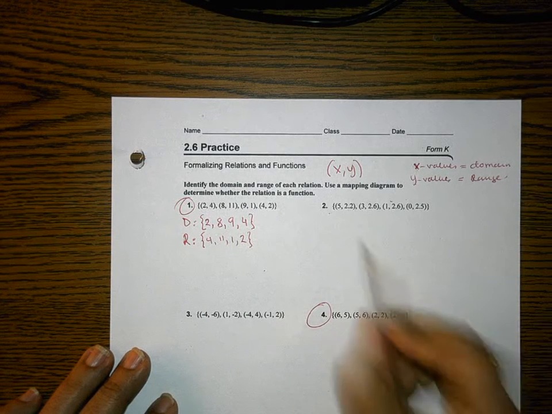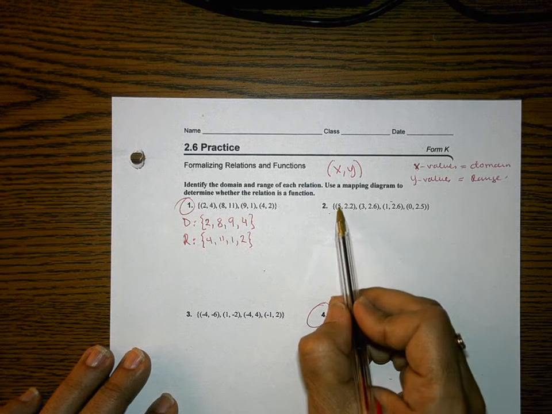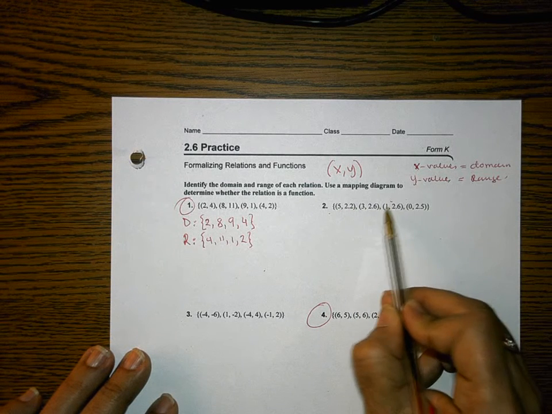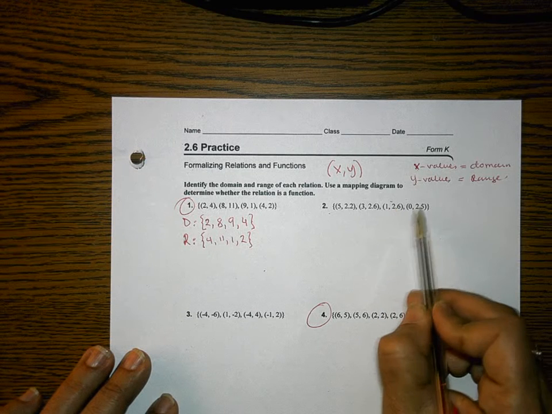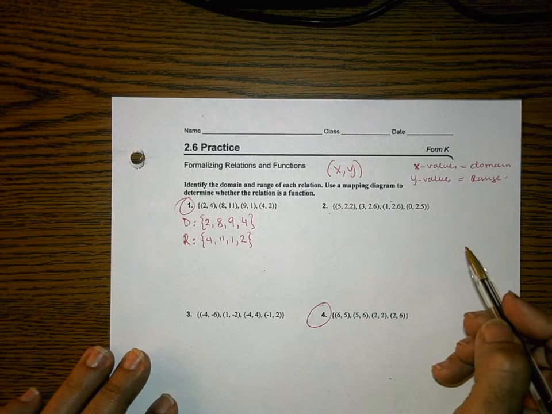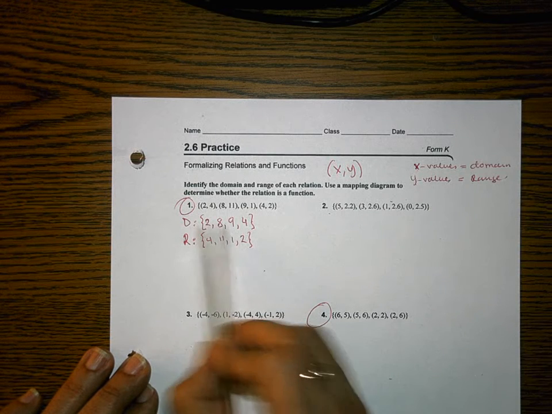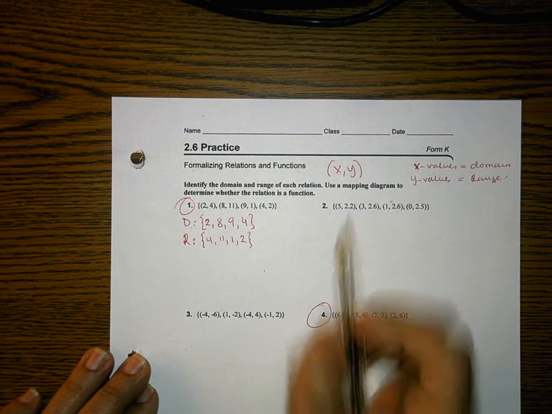Okay? You'll be doing the same thing here. Every ordered pair is X, comma, Y. 1, comma, 2.6, X, comma, Y. 0, comma, 2.5, X, comma, Y. So the X comes first, the Y comes second. We can sort them out. This is my domain, this is my range.